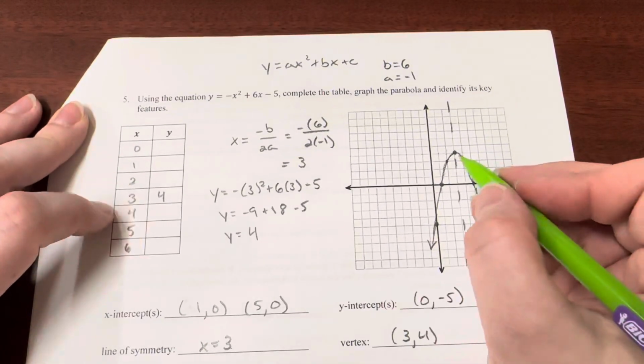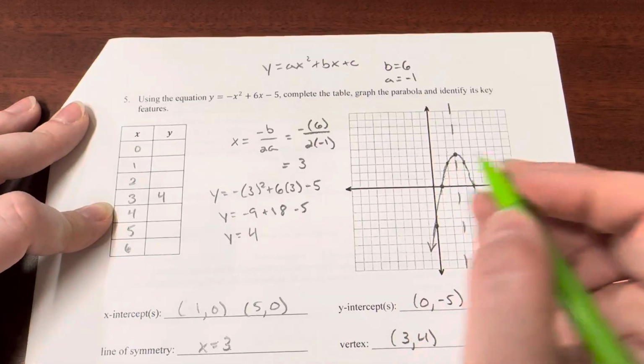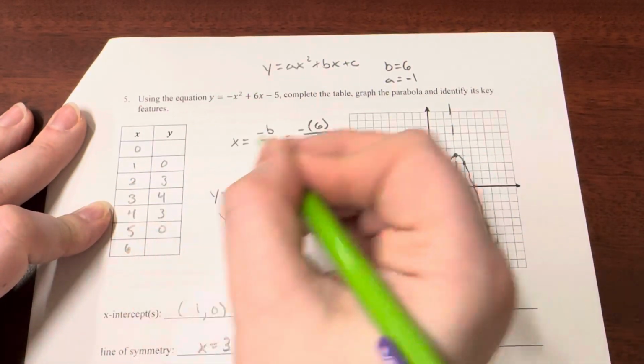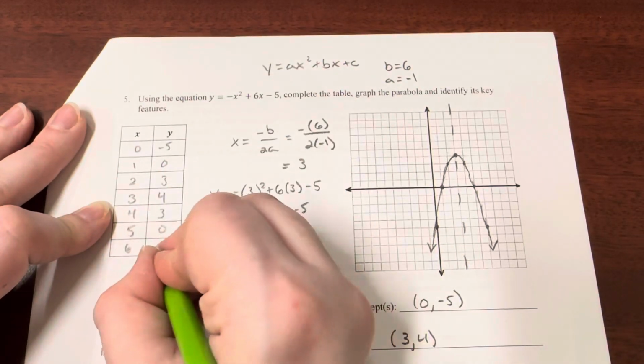And if we want to, we can go ahead and fill this in. So I started up at 4, I went down 1, so I was now at 3. When I went down 3, I ended up at 0, and when I went down 5, I ended up at negative 5 for each of those.